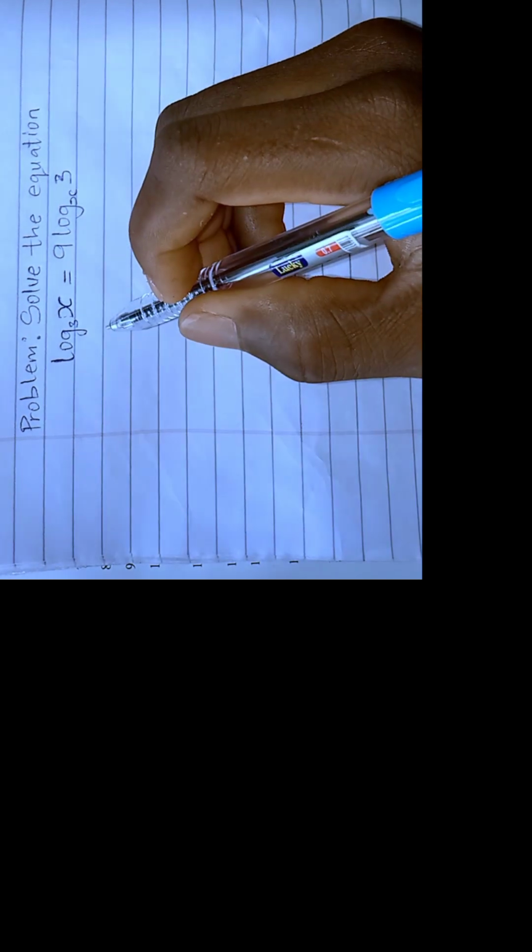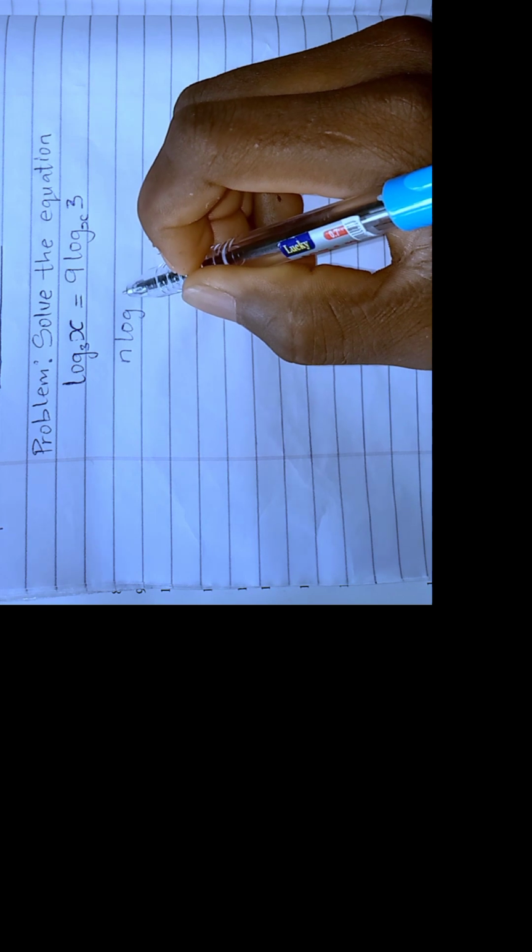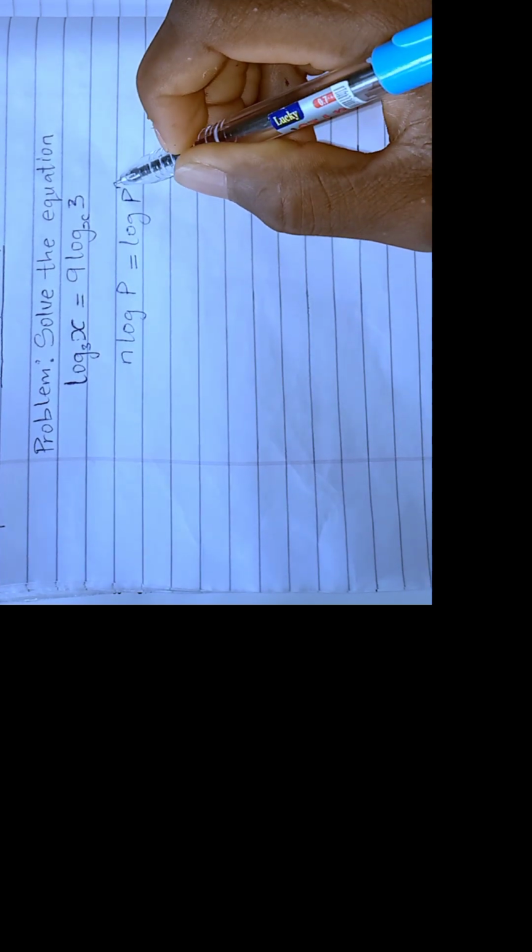You should solve this. Remember a law of logarithm which says that the logarithm of p to any base, multiplied by a number n, is the same thing as the logarithm of that number p to the power of the term multiplying it.